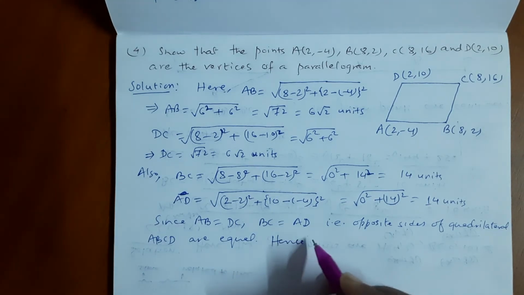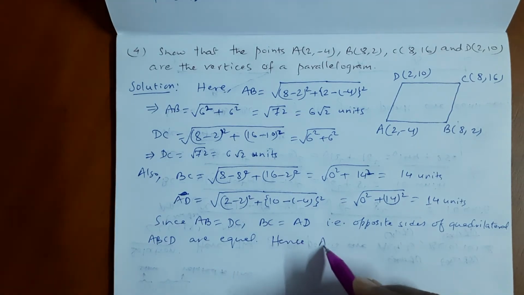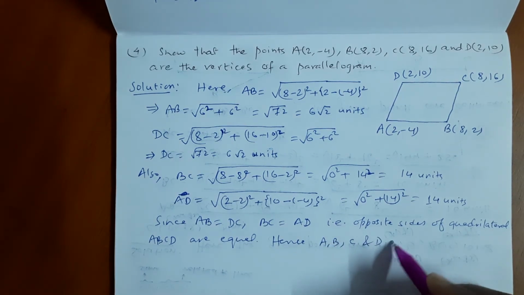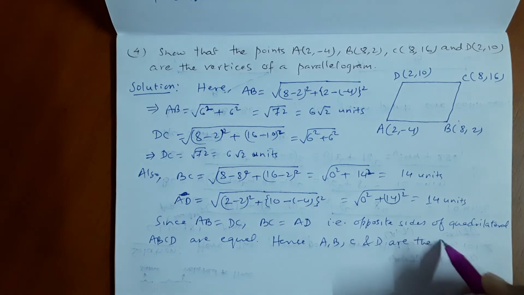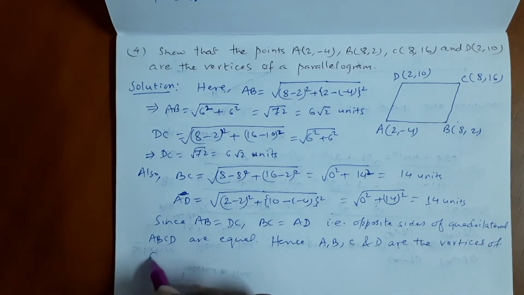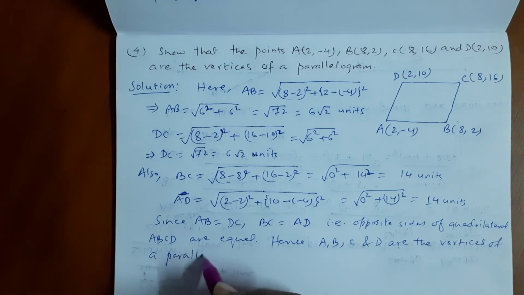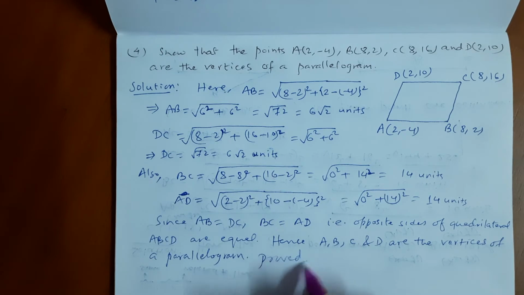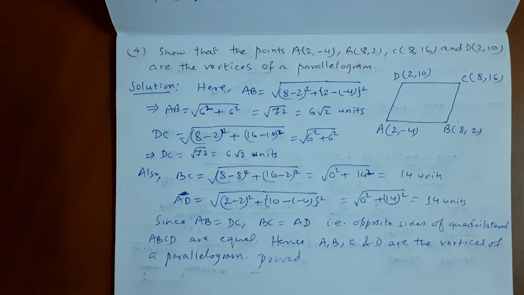Hence, A, B, C and D are the vertices of a parallelogram. So this is proved. Okay, we have proved that these are the vertices of the parallelogram.